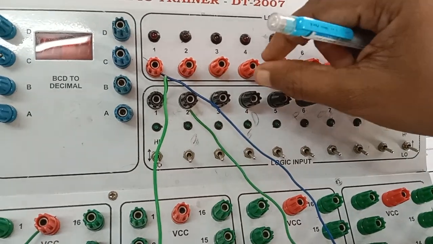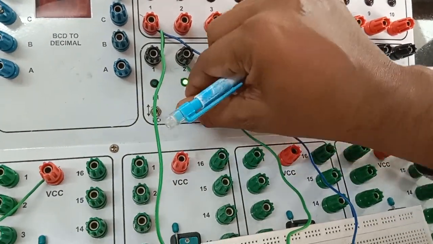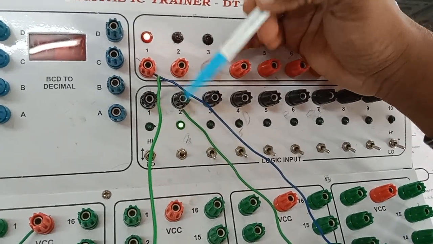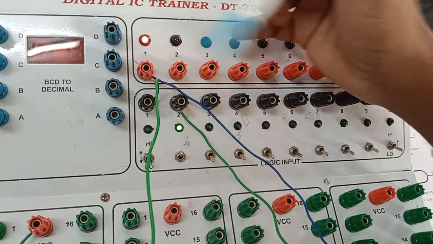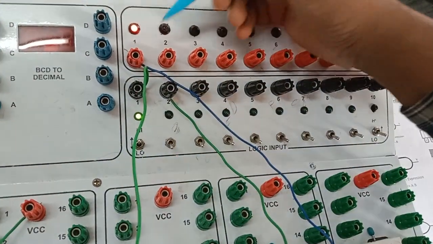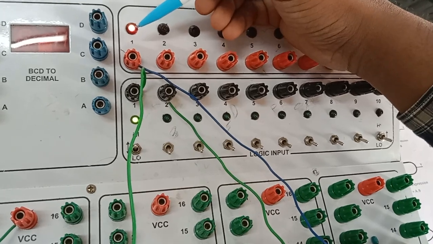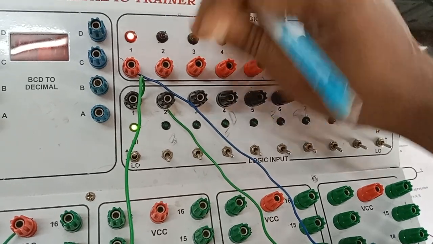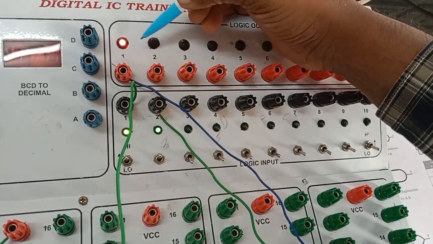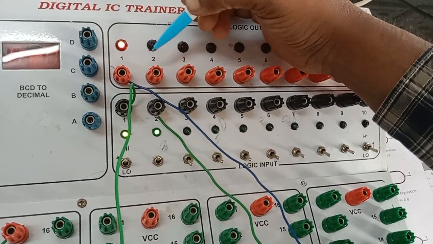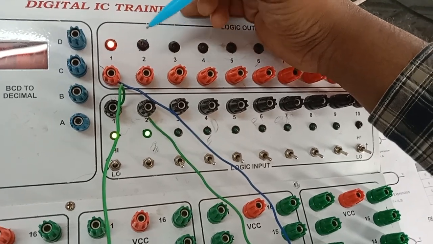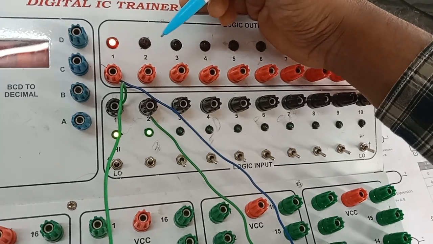So I am going to vary the values. With 0 1, A is 0 and B equal to 1, the output is Y equal to 1. The next input is 1 0, and the output is also high, that is 1. Finally, when both inputs are high, the output is also 1. So from this experiment we verified the truth table: 0 0 gives output 0, 0 1 gives output 1, 1 0 gives output 1, and 1 1 gives output 1.